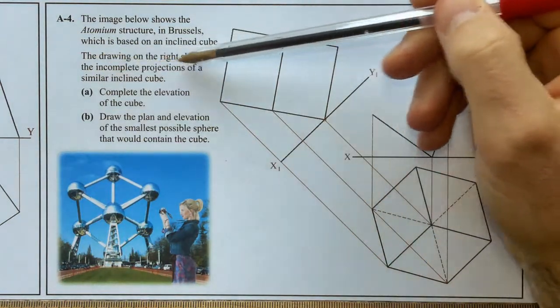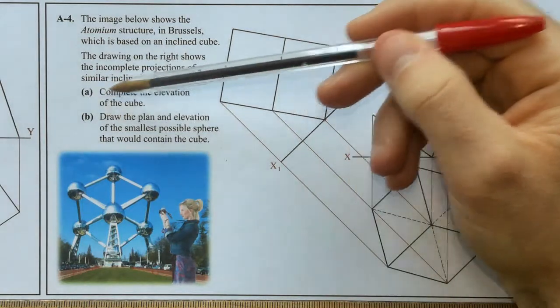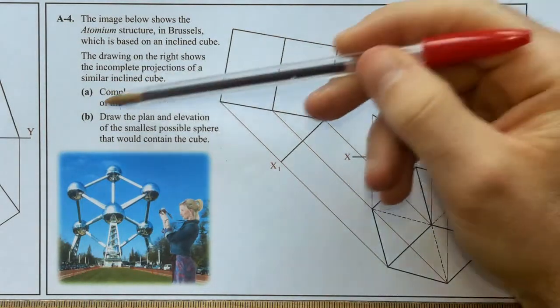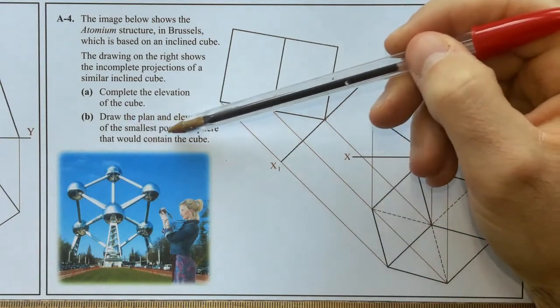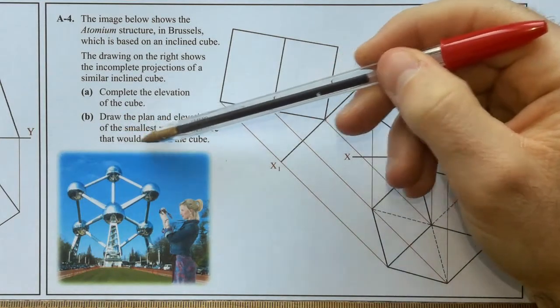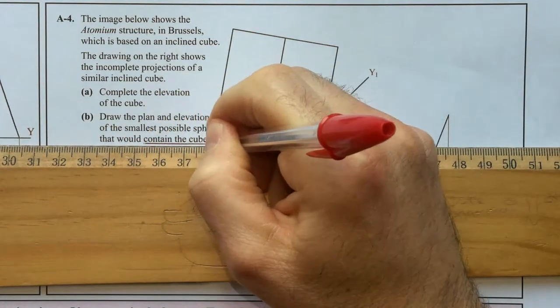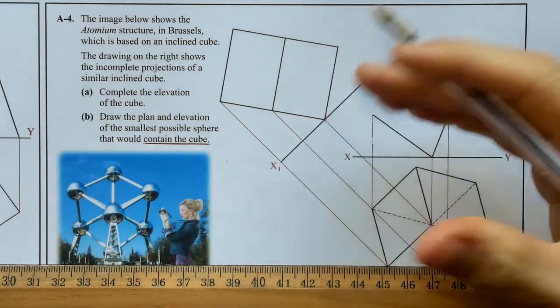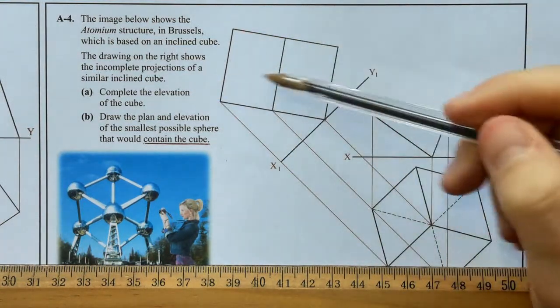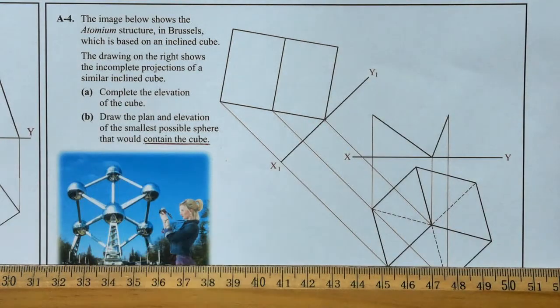The drawing on the right shows the incomplete projections of a similar inclined cube. Part A, complete the elevation of the cube, and part B, draw the plan and elevation of the smallest possible sphere that would contain the cube. Okay, just want to underline that bit there, contain the cube. The sphere isn't inside, the sphere is on the outside, and the cube is on the inside of the sphere. Okay, so part A first, complete the elevation.